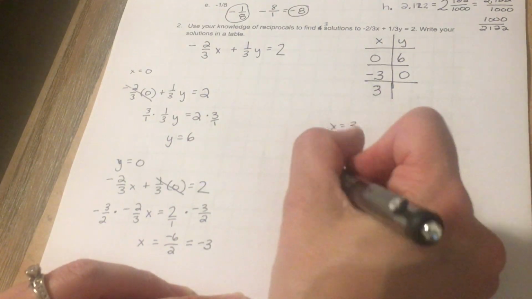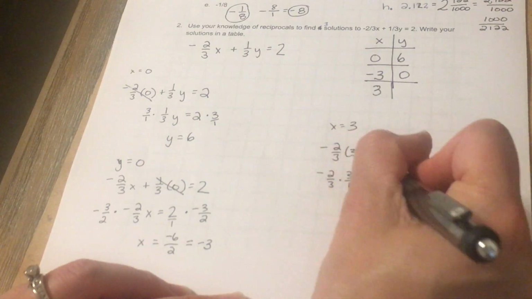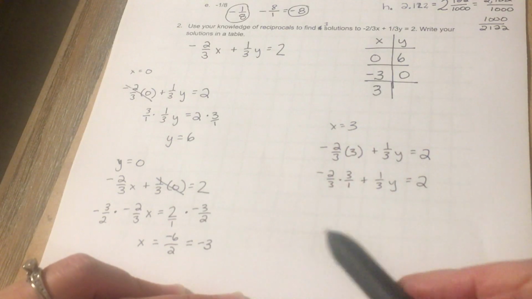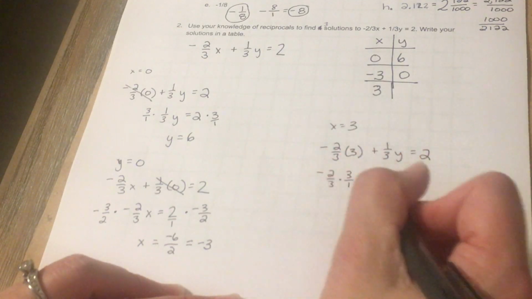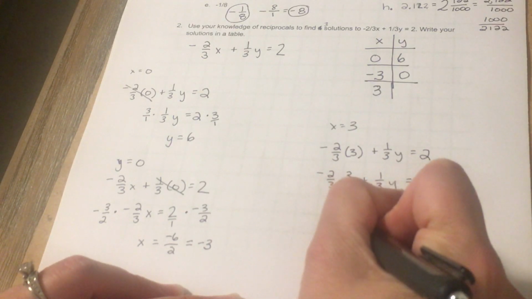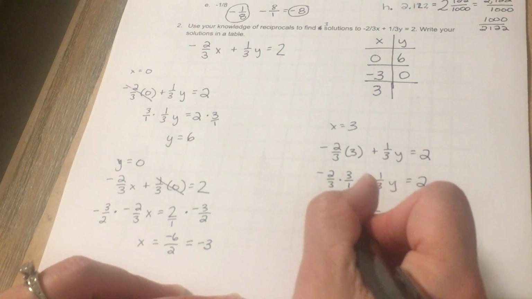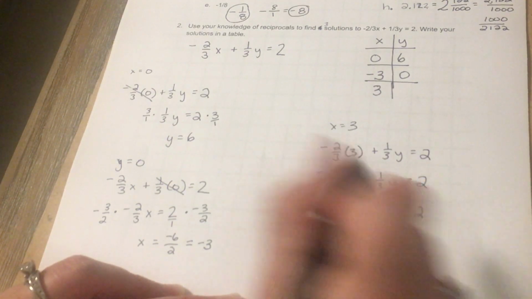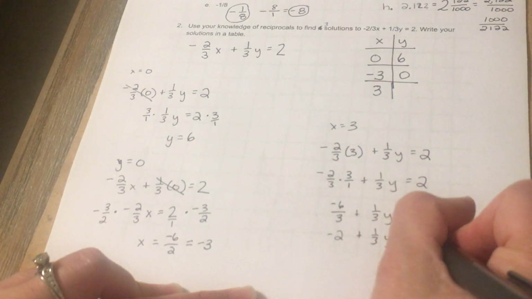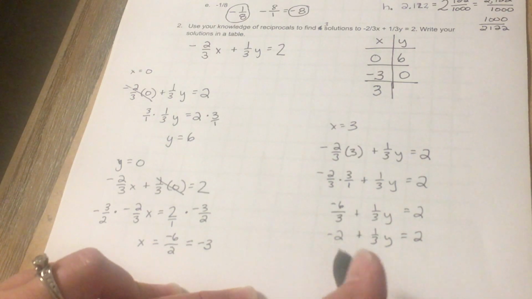Okay, now I got to do this multiplication. Remember, negative 2/3 times 3 could be written like this. It's just a different way of writing the same thing because 3 is the same as 3/1. Negative 2 times 3 is negative 6. 3 times 1 is 3. Nothing else changed yet. This is the same as negative 2. Okay, plus 1/3 y equals 2. Nothing else has changed. I'm just simplifying this down.